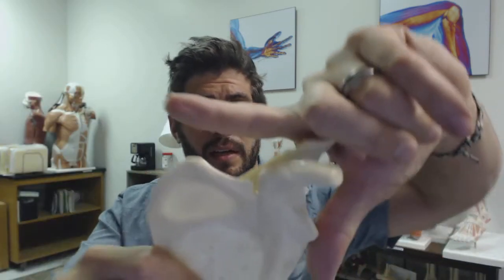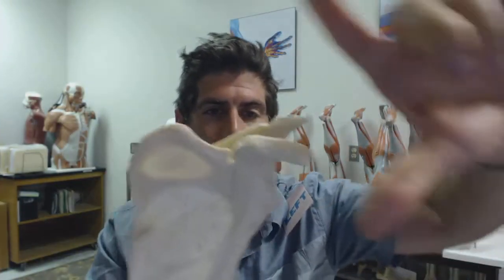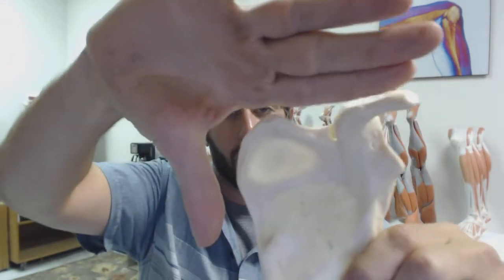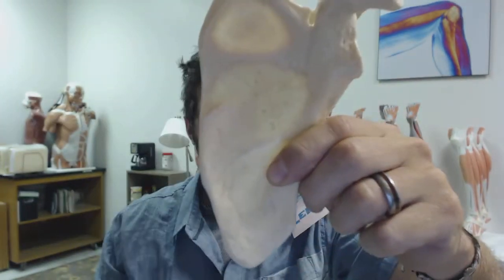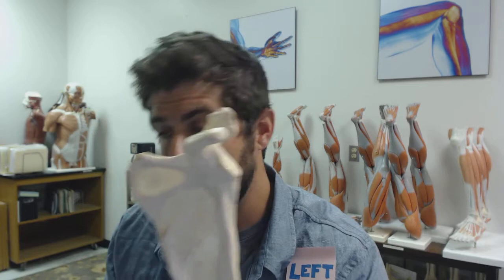Then you have the lateral angle, superior angle, and inferior angle. It's pretty straightforward. And you have a couple of borders: a medial border, a superior border, and a lateral border. And that's it. That's all you need to know on the scapula. There are 14 structures there, but a lot of them can be categorized to make it a lot easier to remember.